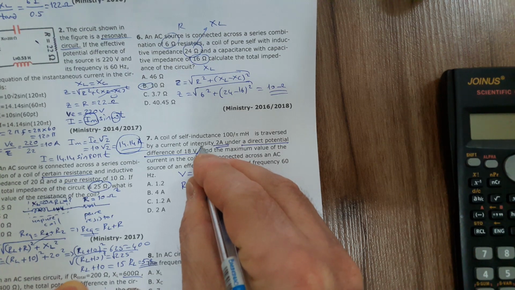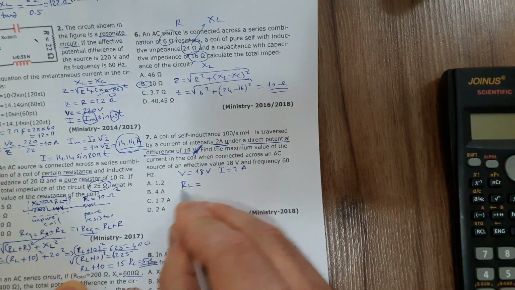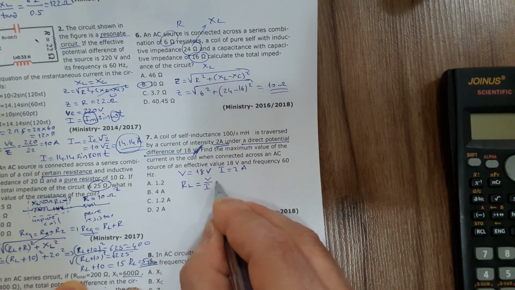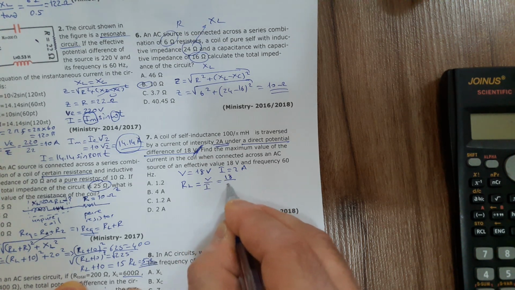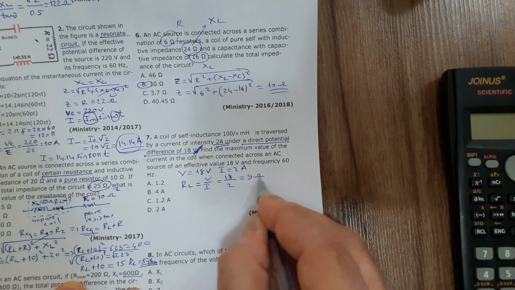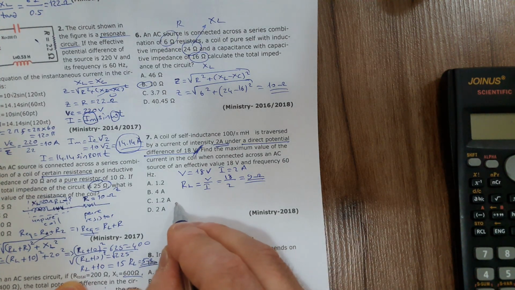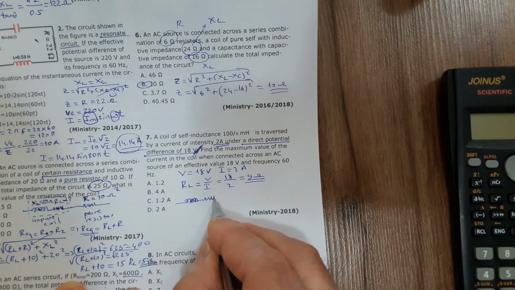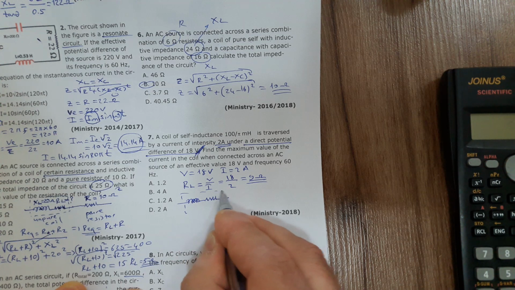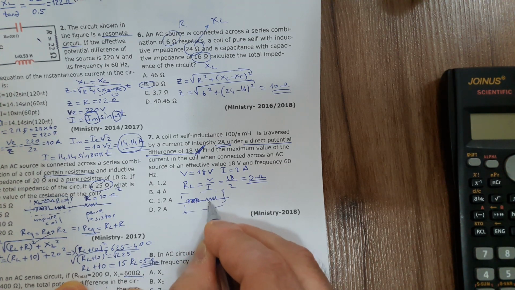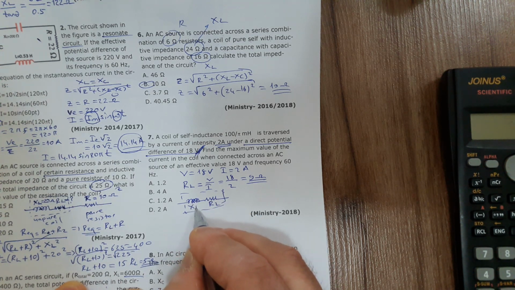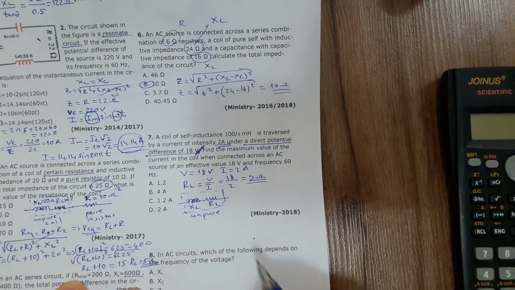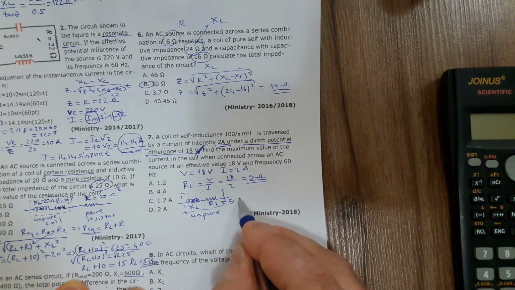So until this part of the question, you calculate the resistance of this impure coil: V over I, Ohm's law. 18 divided by 2, which is 9 ohm. So this coil has a pure inductance and also resistance. This impure coil will have a resistance RL and also inductive impedance XL. So we got RL, which is 9 ohm.